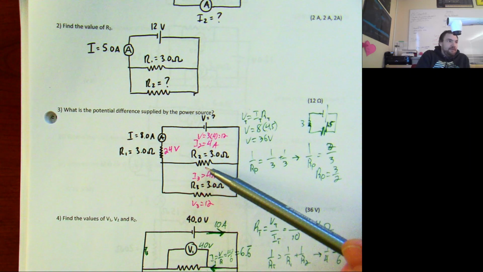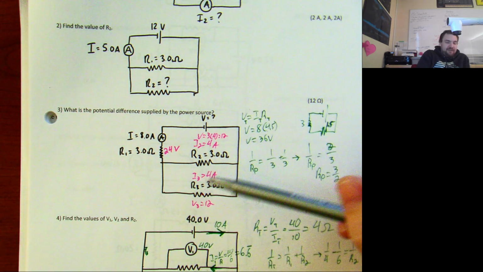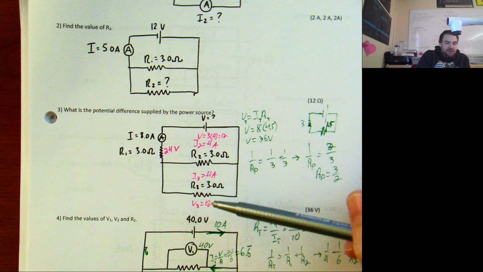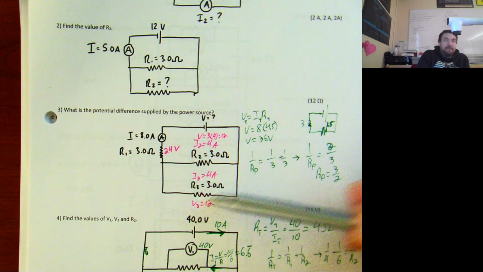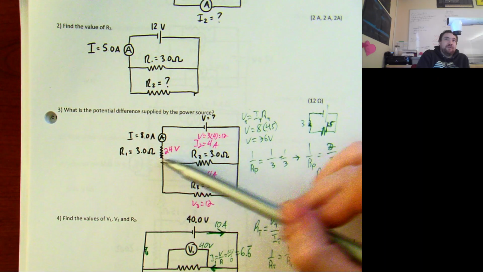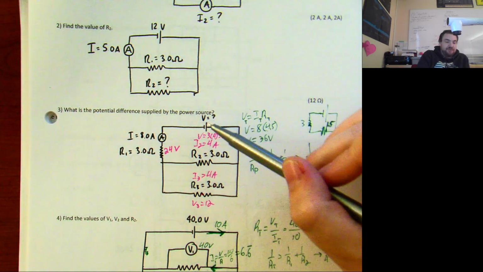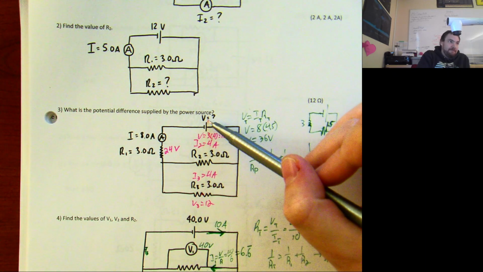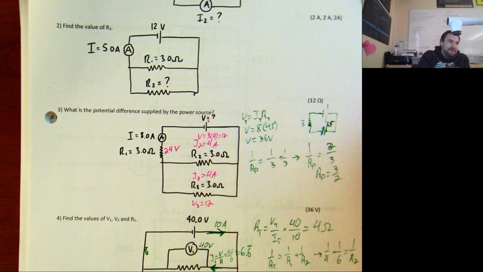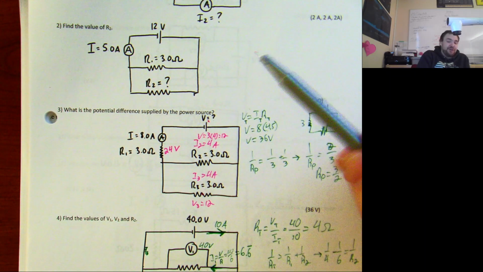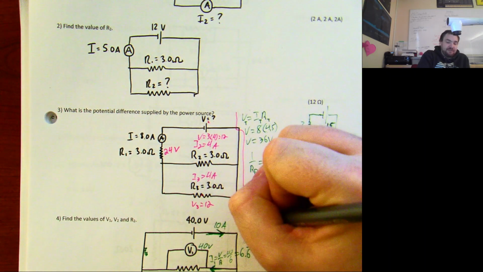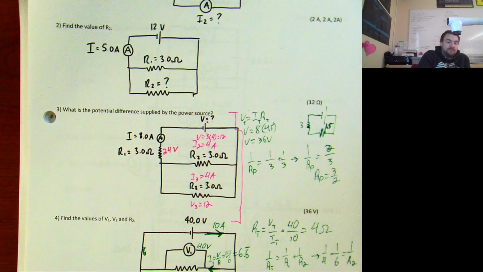But in parallel, voltages don't add. The branches have to be the same. So you'll take the 12 volts eaten up by the parallel portion and the 24 volts eaten up by that resistor there. Add those together to get you the 36 total volts required. So that's an alternative way you could do the exact same question. Instead of before, the easiest way to solve the question was just to find everything and just figure out. Often, yeah.